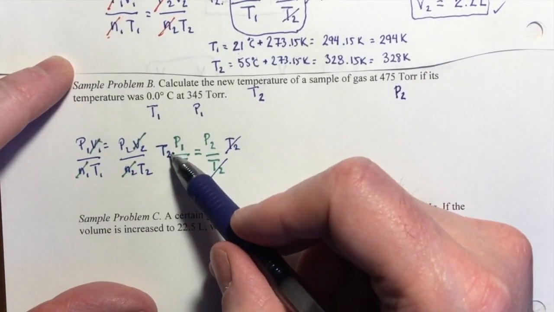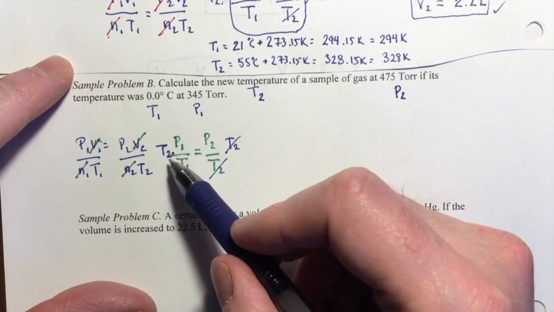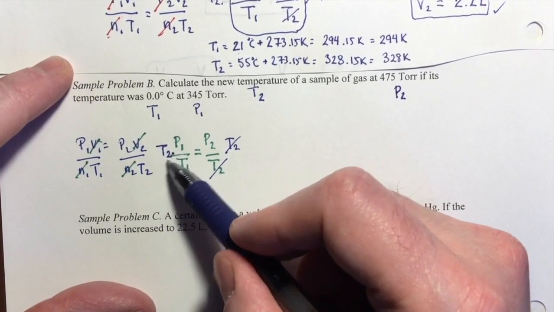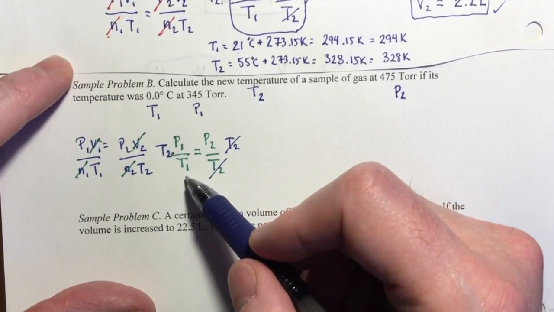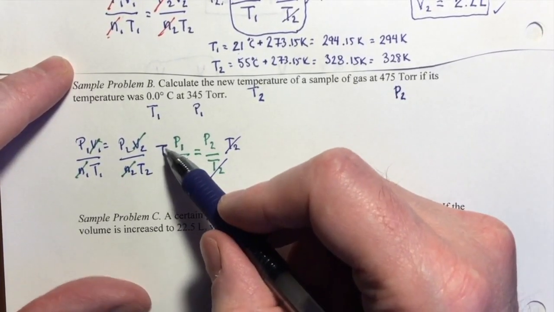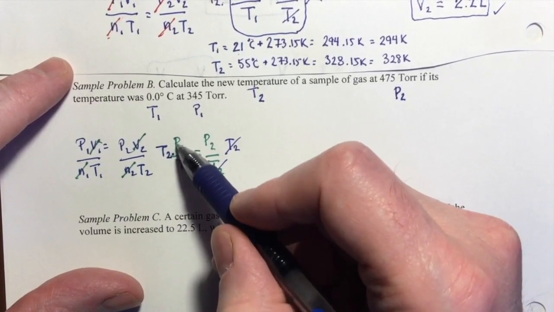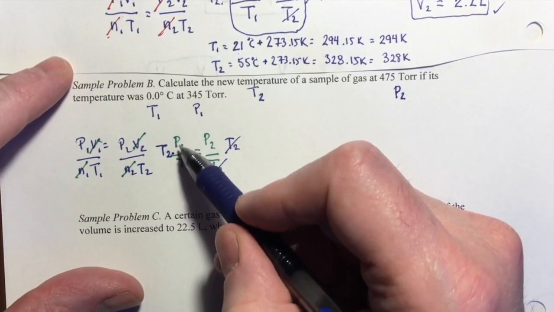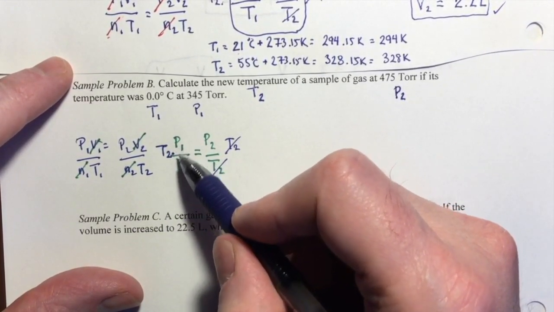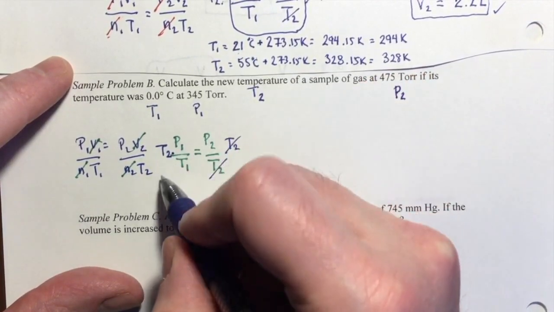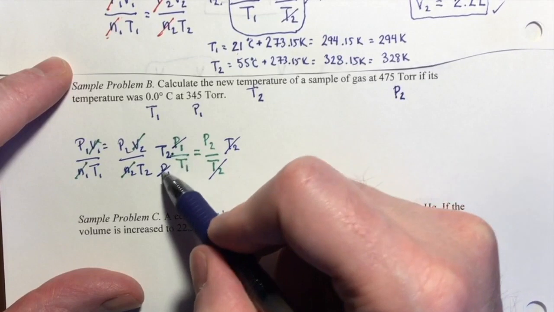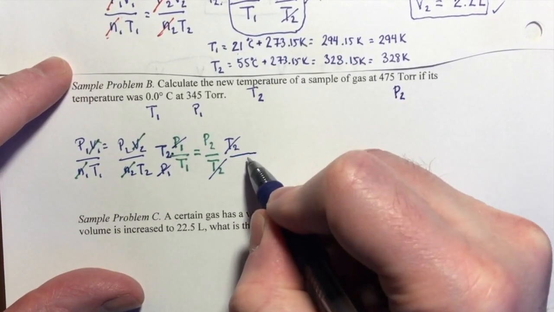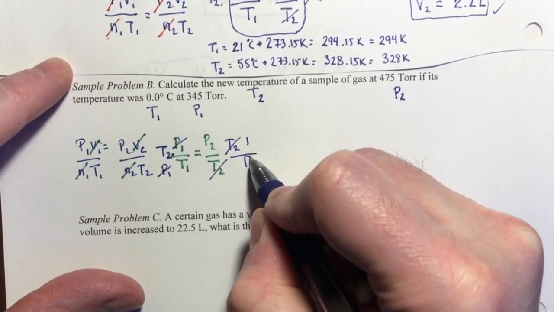So now I have T2 in the numerator. So that's part way. But now I need to get it alone by itself. So to get something alone by itself, anything else that's with it has to be eliminated. For everything that's in the numerator, you have to divide by that so that you can then cancel those out. If I do that to one side, I have to do it to the other side.